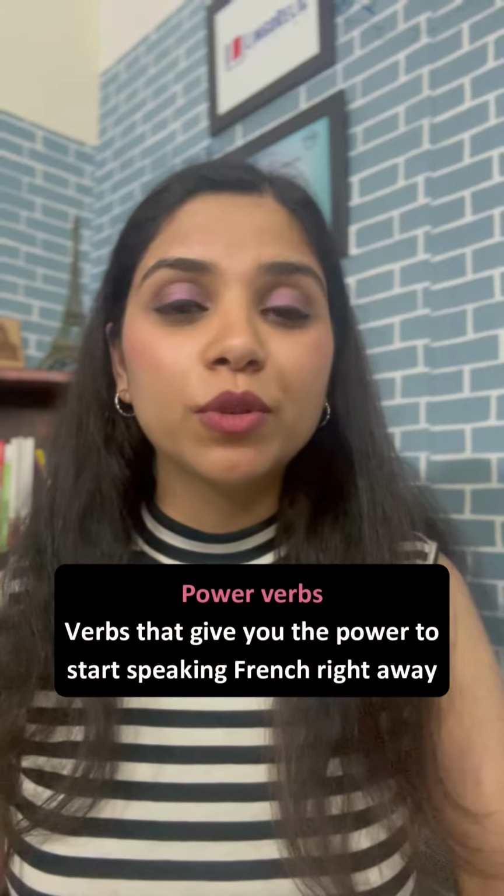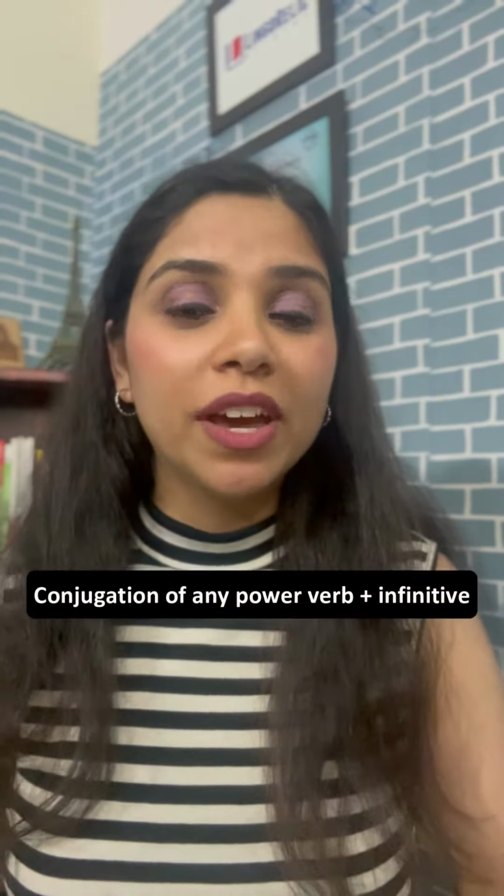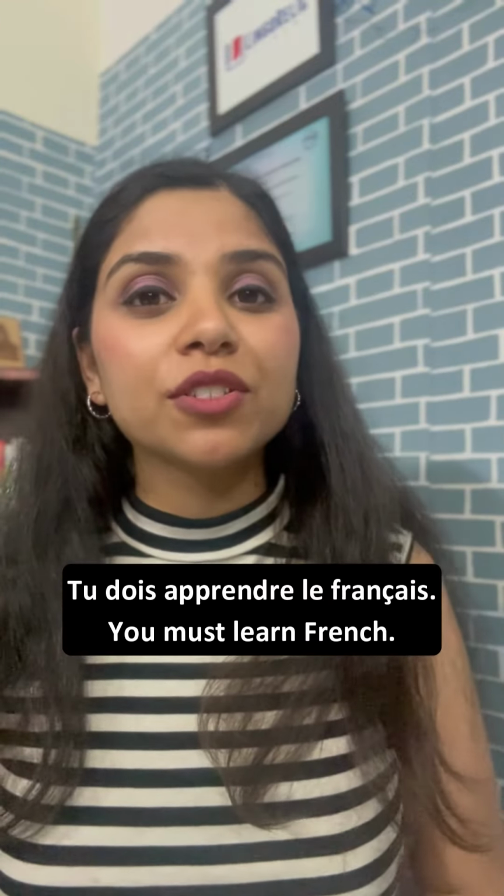Both of these are called power verbs. They give you the power to start speaking French right away if you just put an infinitive of any verb just after. Par exemple, je peux comprendre le français. Tu dois apprendre le français.